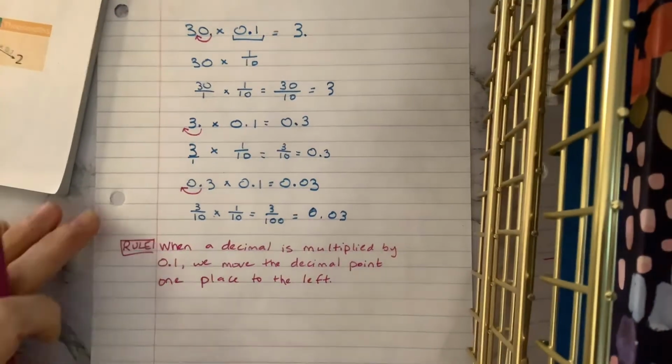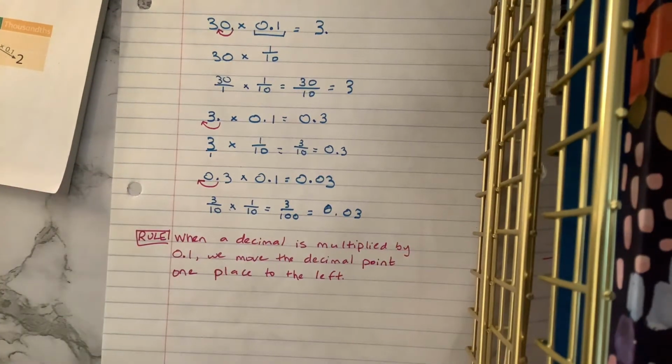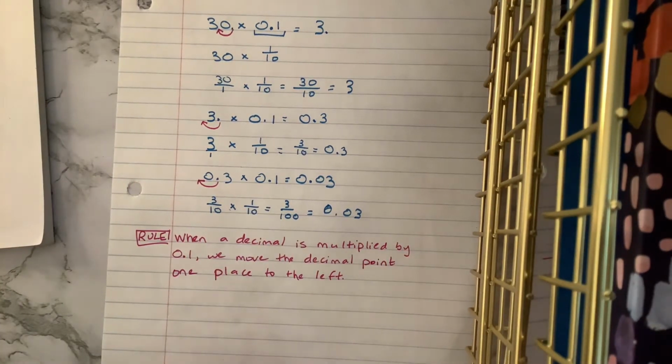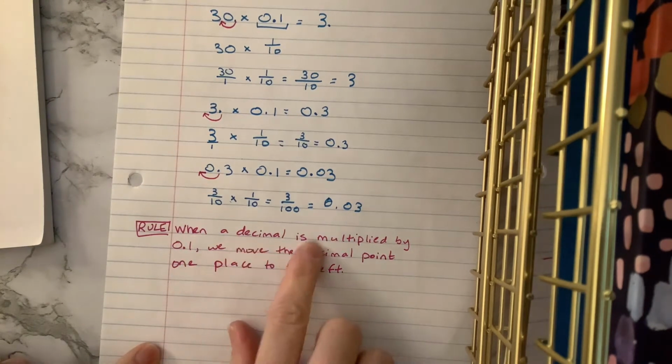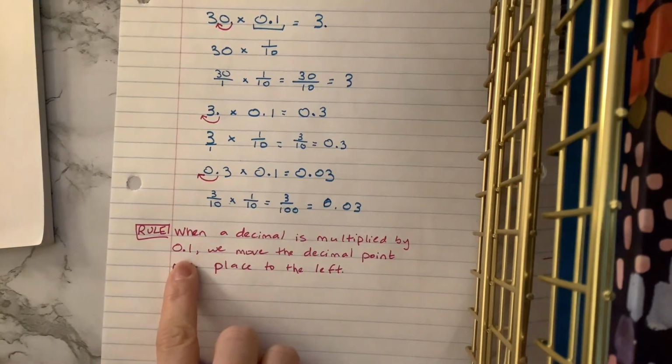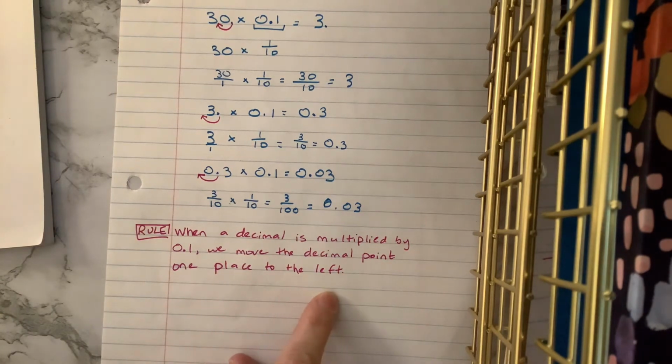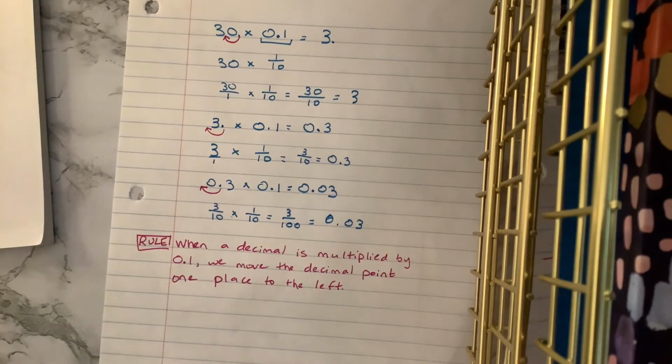This is the rule that we see at the bottom of page 35, which is that when a decimal is multiplied by 1/10, we move the decimal point one place to the left. And so you might think, what? If I'm multiplying, I'm getting a smaller number? So far, you've probably considered that with multiplication, the number should get bigger.